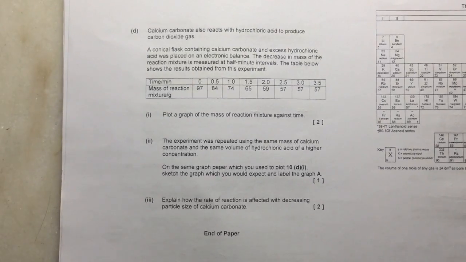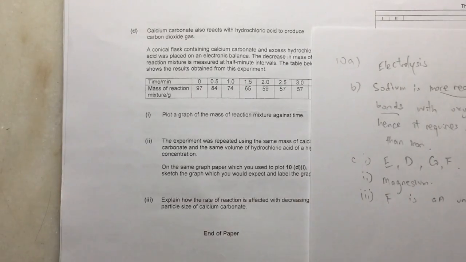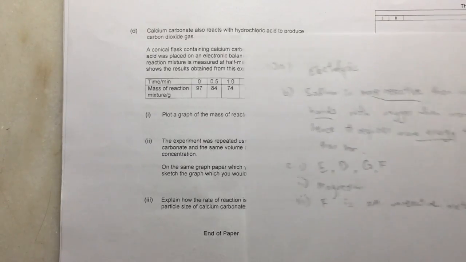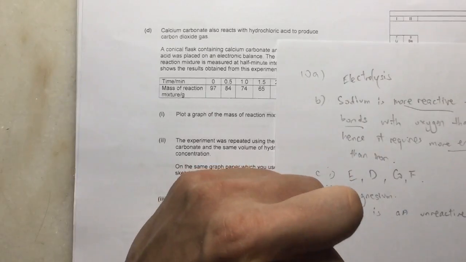Okay, now, last bit. We've got a reaction of carbonate with acid, producing gas. Plot a graph of mass against time. Notice the mass decreases as time goes by, and it stops at time 2.5. So let's just draw an estimate. I don't have graph paper, so I'll just estimate for you.